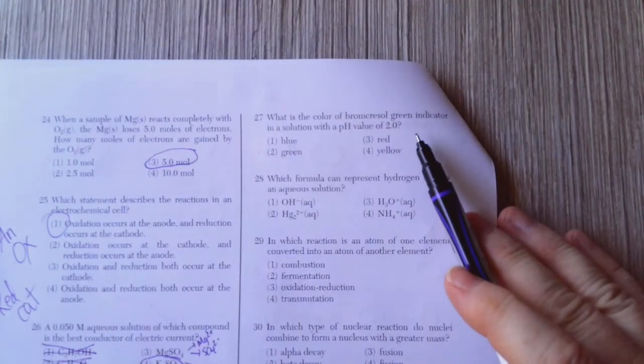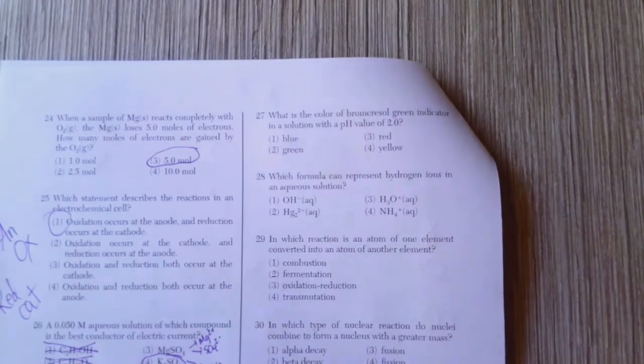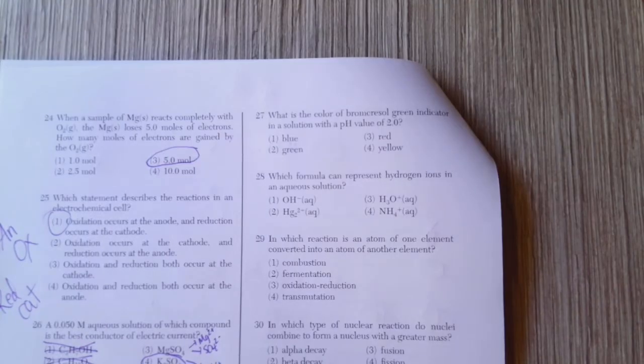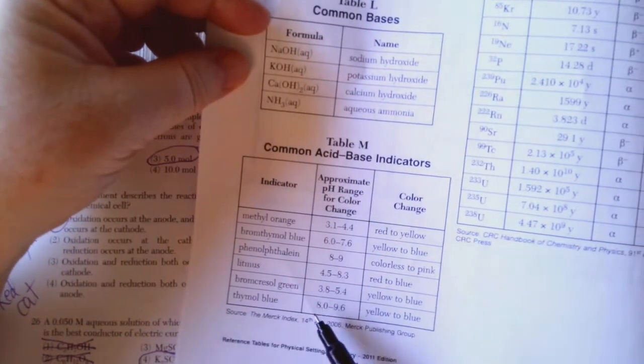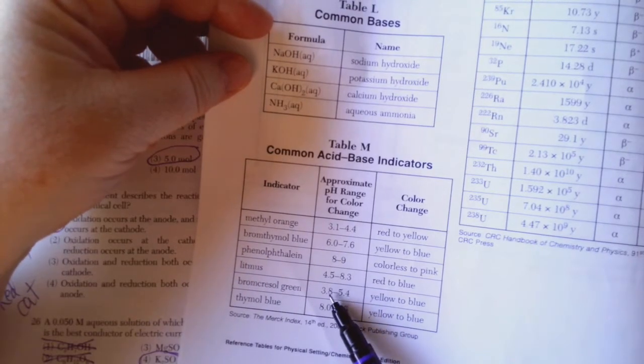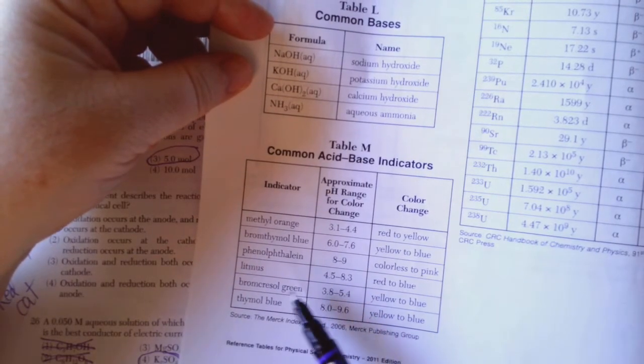What is the color of bromcresol green indicator in a solution with a pH value of 2.0? So go to the reference table, table M, find bromcresol green, pH of 2. So below 3.8, which 2 is below it, is going to be yellow.